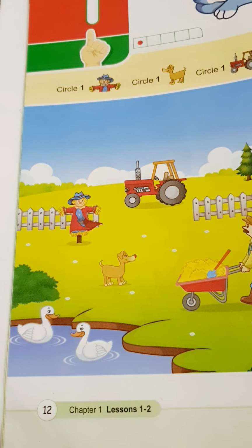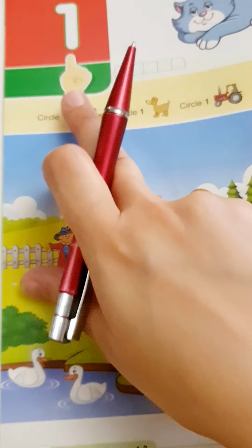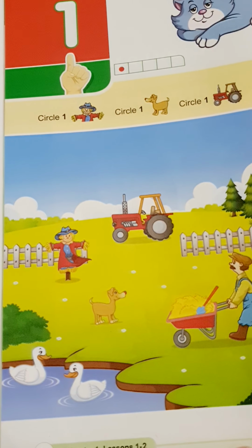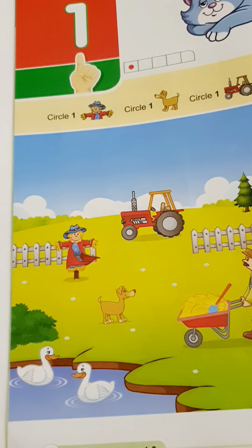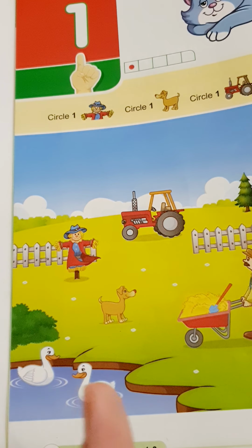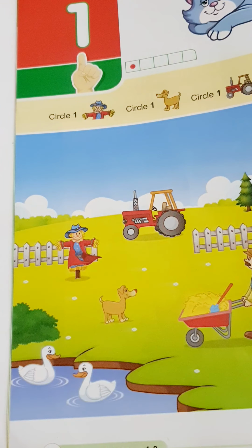For the first term in Junior 1, most of the lessons are reviewing KG2. Okay? So they will be very easy lessons. Our first lesson is number 1. He must know how to count, and we start counting by saying 1. The first number in counting is 1, and we continue.